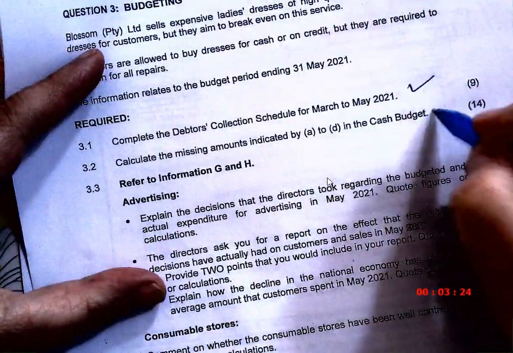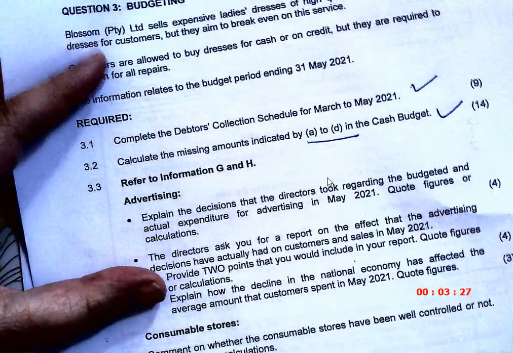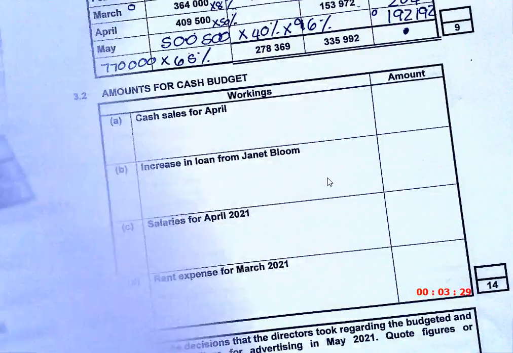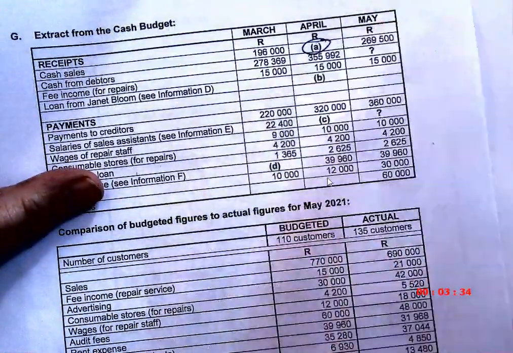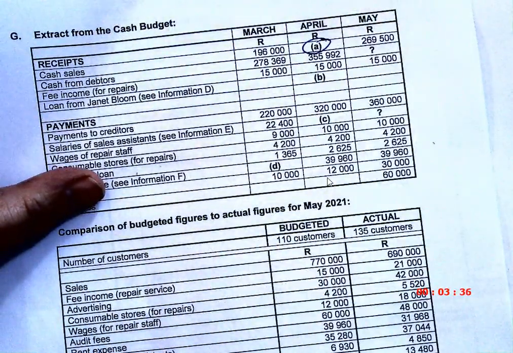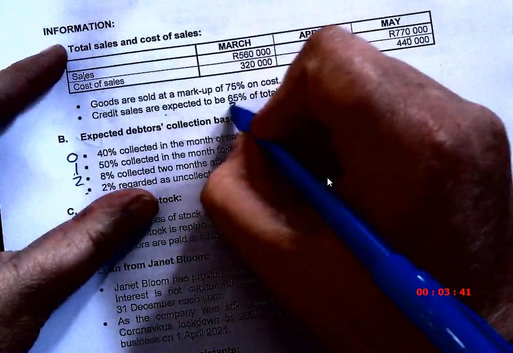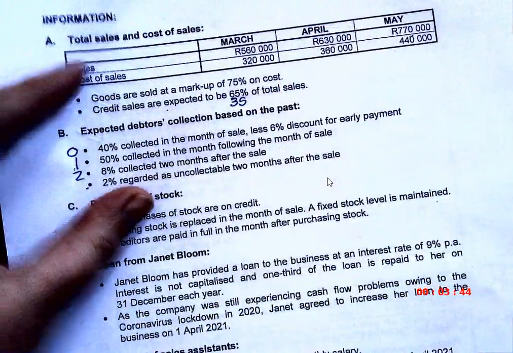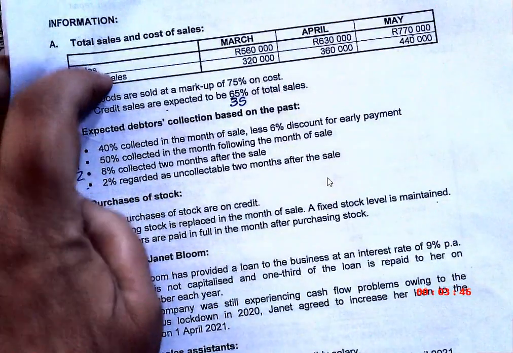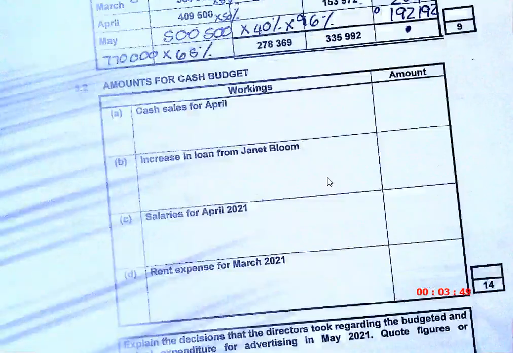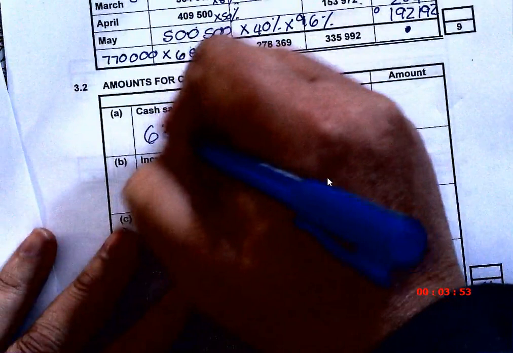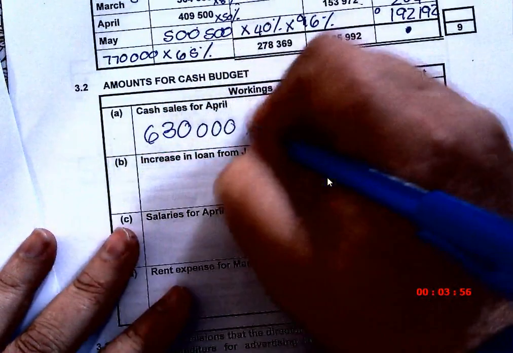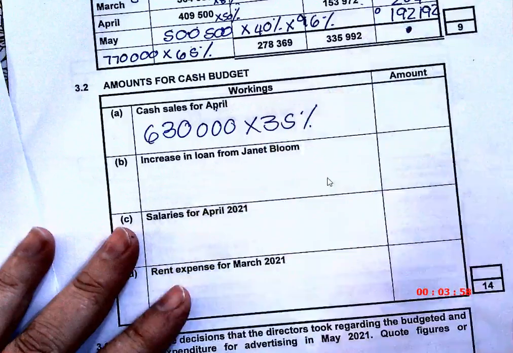Calculate the missing amounts A to D. Okay, so now let's go look. A says cash sales for April. Now that's the easy one because they told me credit sales is 65, meaning cash is 35. Always remember cash is in the month. So they want for April, so I use April. 630 times 35% gives me 220.